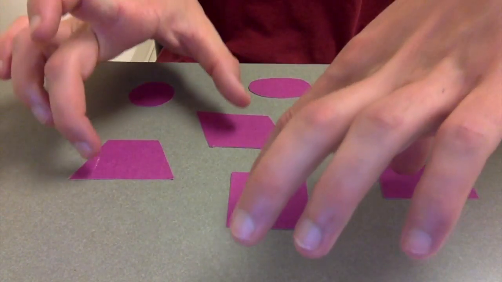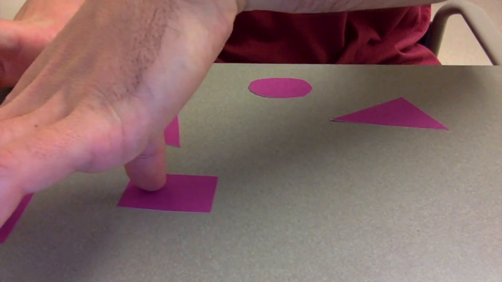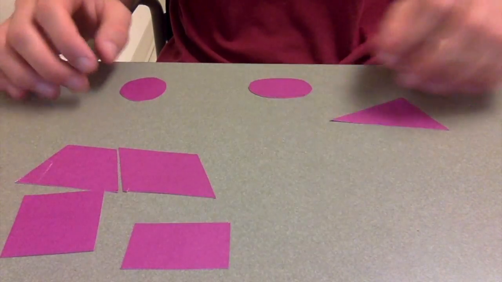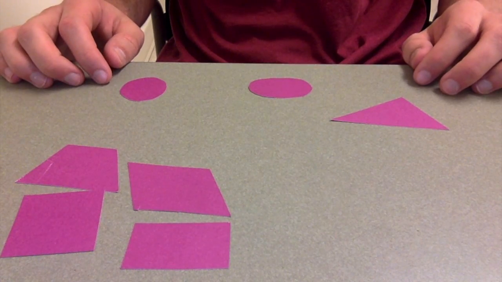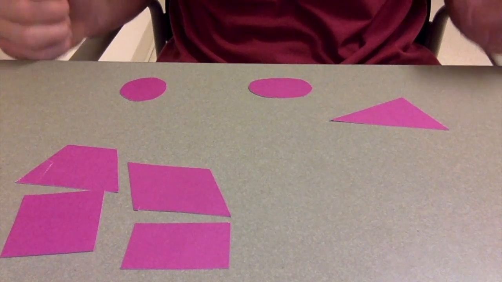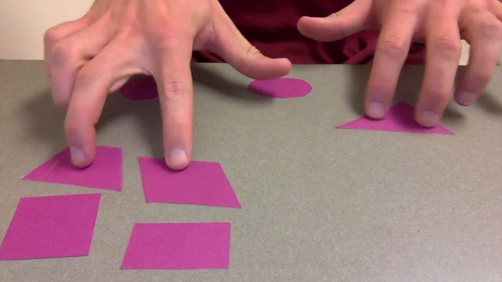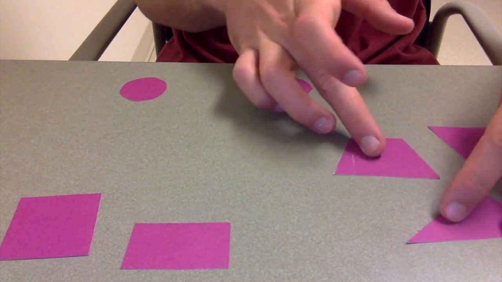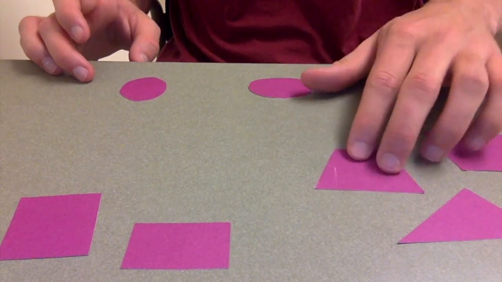And they can take the four-sided shapes and move them to one group over here. You could have them separated into, can you separate them into shapes that don't have 90-degree angles? So you can move the triangle, the rhombus, and the trapezoid over here.